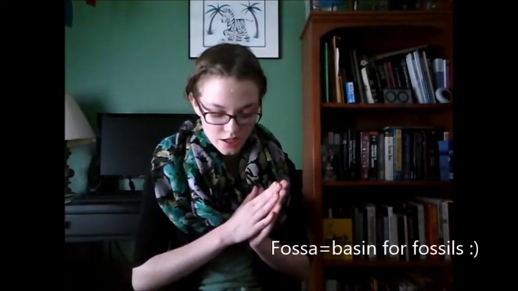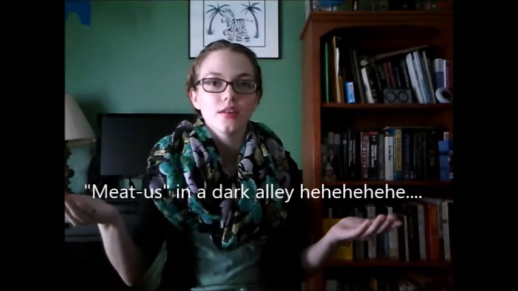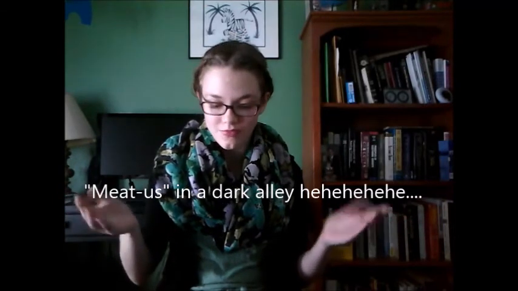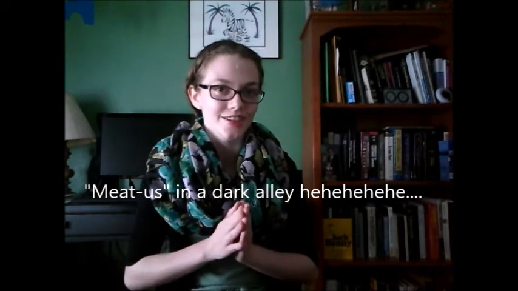And the last one is a meatus, which is almost like an alleyway for blood vessels, a canal or an alleyway for blood vessels and nerves. So the way I like to remember a meatus is kind of like the shady, meet me in a dark alleyway kind of deal. You know what I'm saying? Because a meatus looks like an alleyway. So you can remember meatus, meet us in a dark alley.